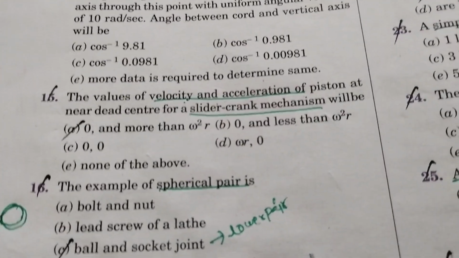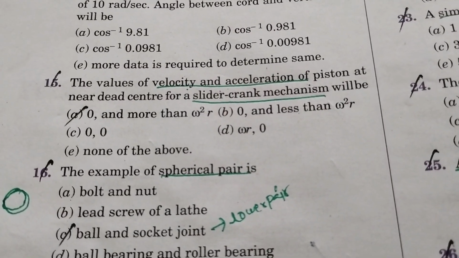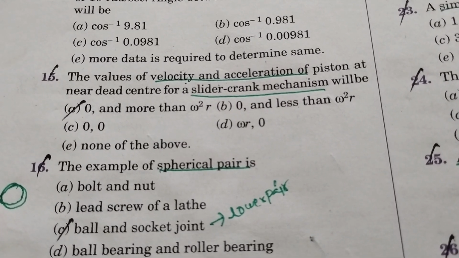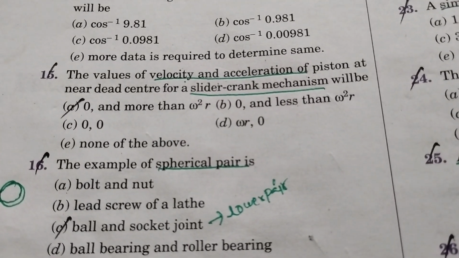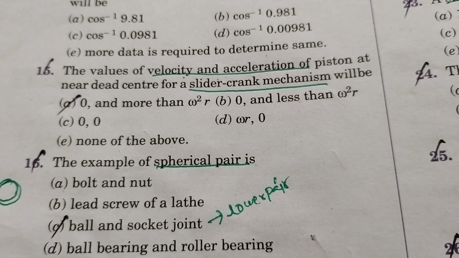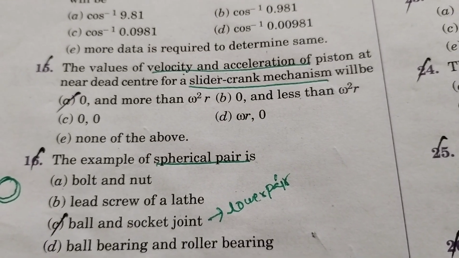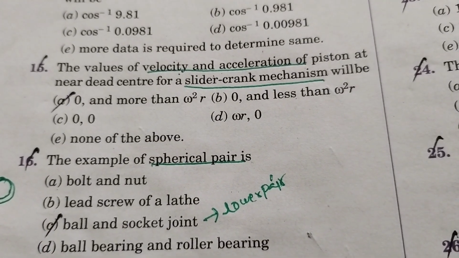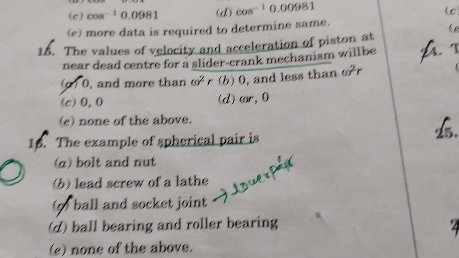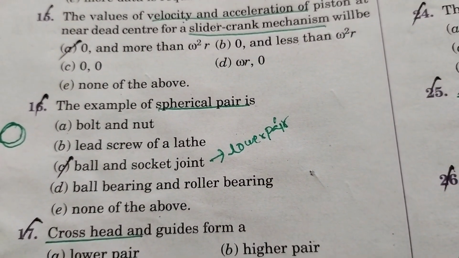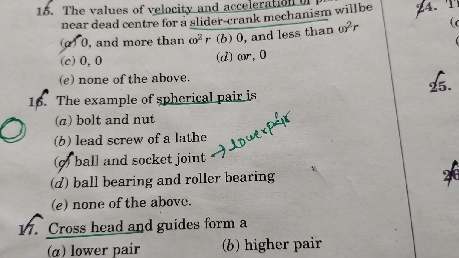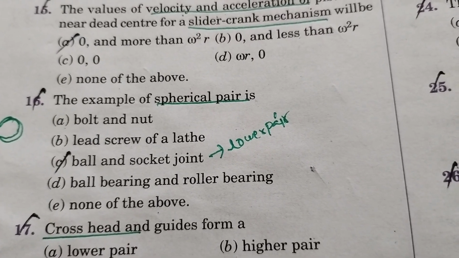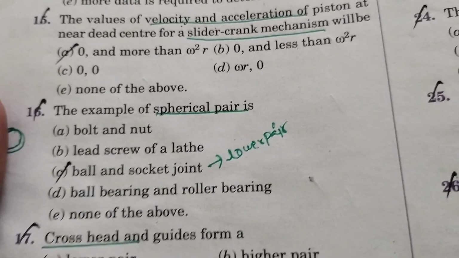The velocity and acceleration of a piston near dead center of a slider crank mechanism will be 0 and more than omega square R. The example of a spherical pair is the ball and socket joint. Ball and socket is a lower pair also.